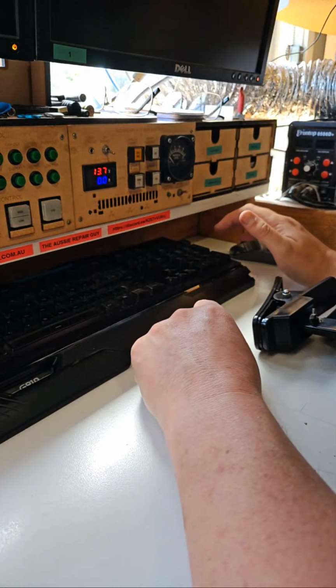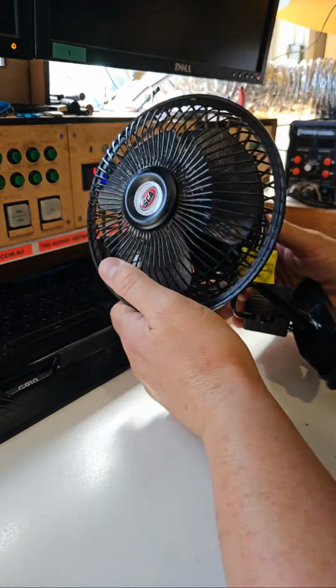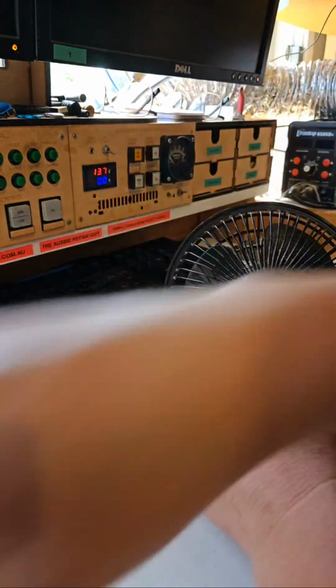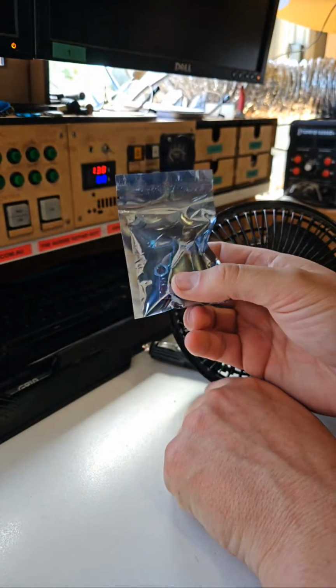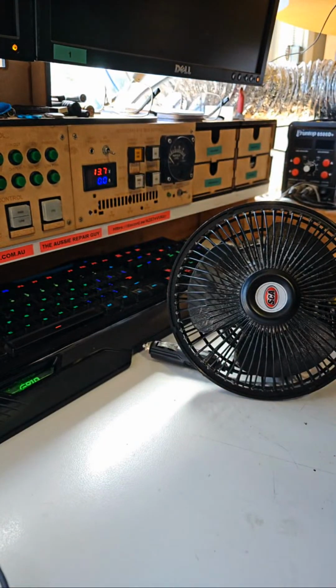Video schedule today that I can afford to do lives. What we're doing today is we're going to modify this fan. We're going to stick a PWM speed controller in it and rewire it with some double insulated wire.